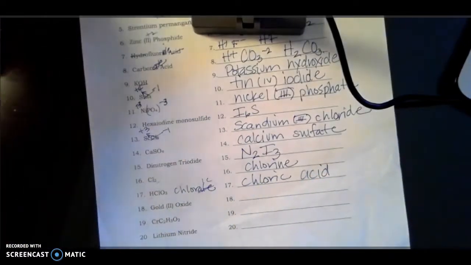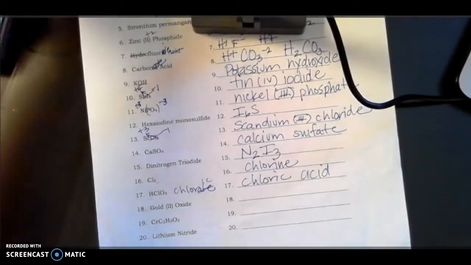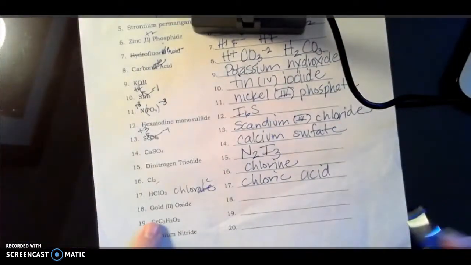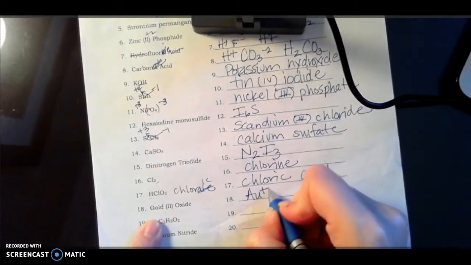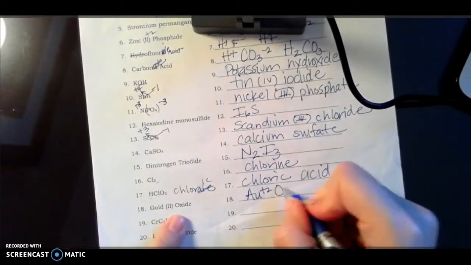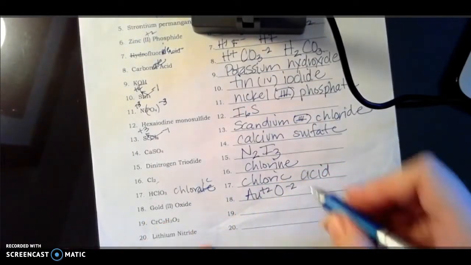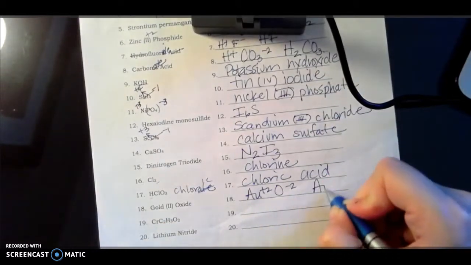Now my gold(II) oxide. So you have Au +2. Oxide is O, -2. So when we swap and drop here, the 2's go away. AuO.